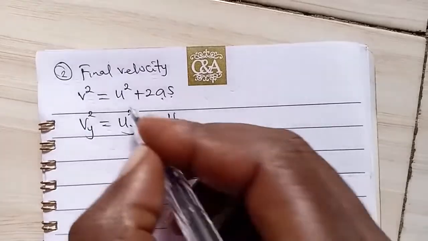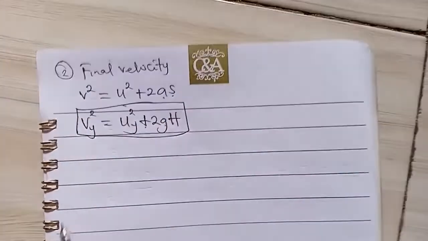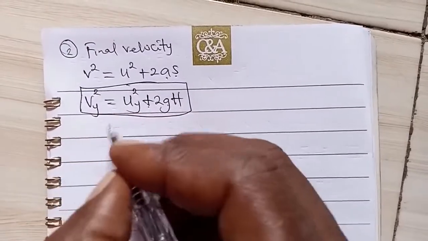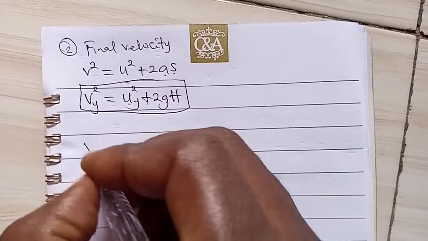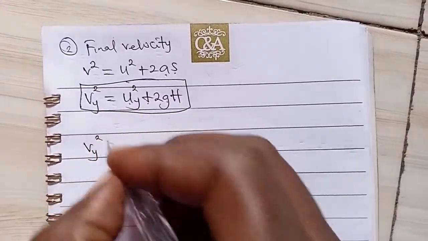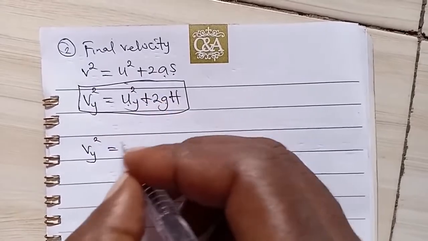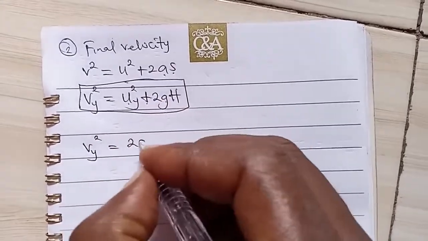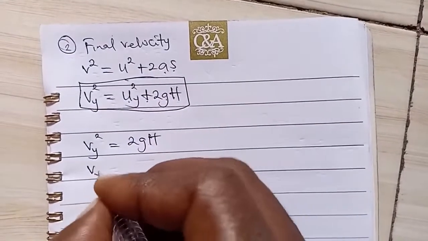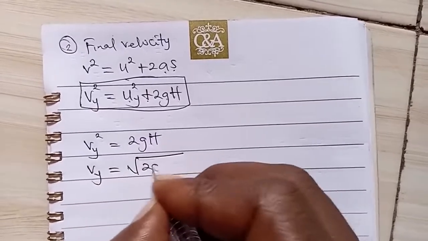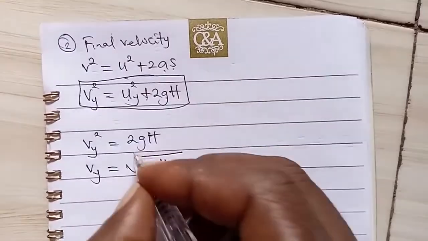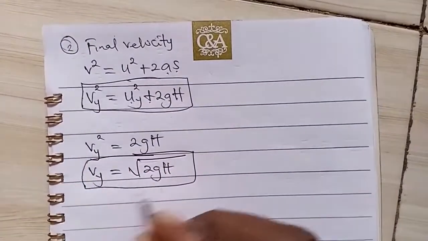But if the body falls freely, what it means is that this is now 0. If it falls freely, then we'll have that v squared is equal to, since this is g, what we'll have left is 2gh. That's v alone will now be the square root of 2gh. So if it falls freely.